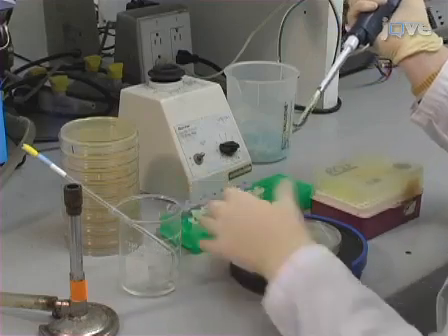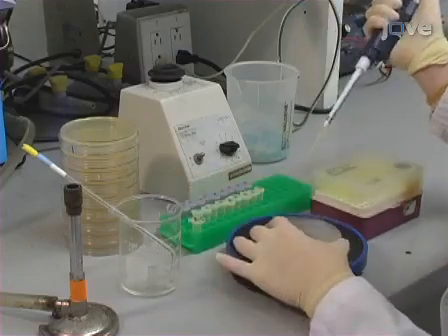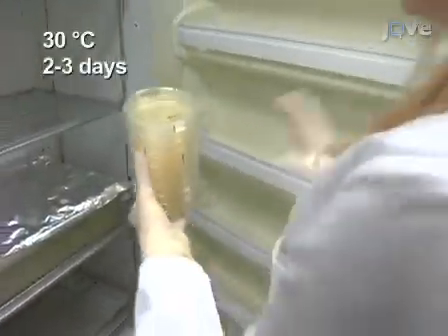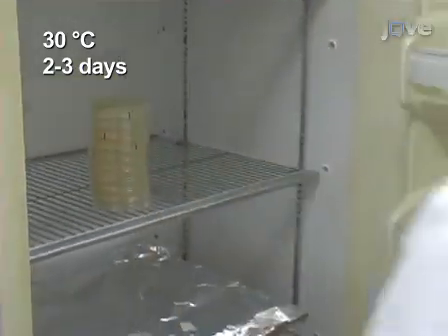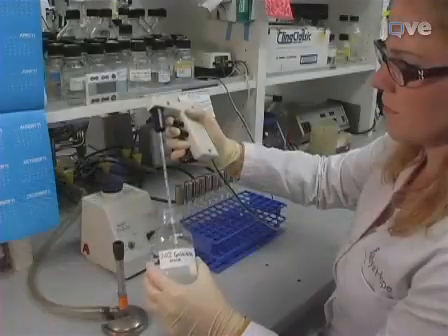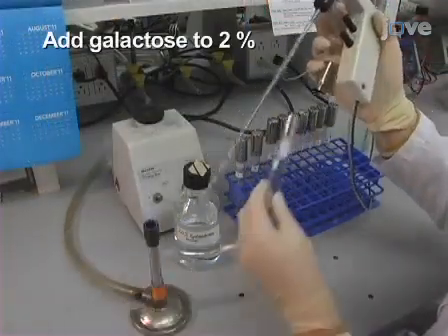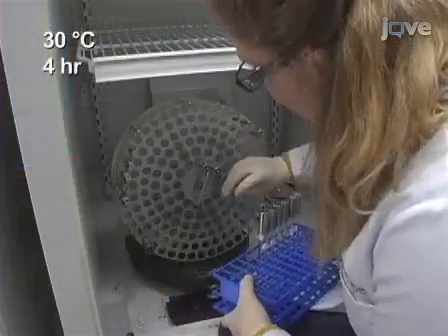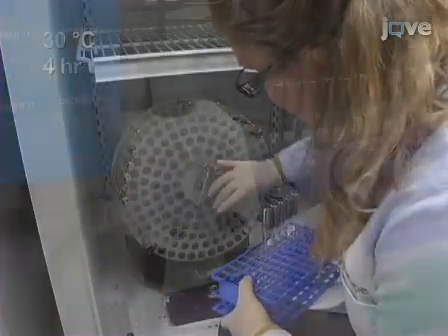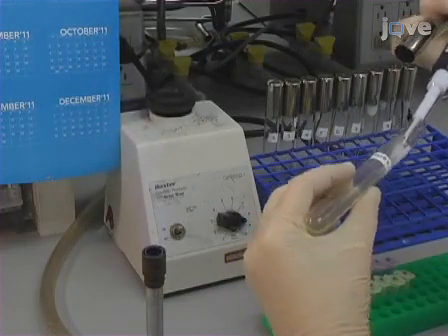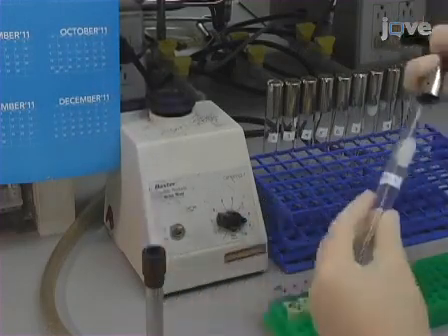Next, use an appropriate dilution to plate approximately 100 to 200 cells onto YPD. Incubate for 2 to 3 days at 30 degrees Celsius until colonies arise. Add 20% galactose to the remaining cultures to a final concentration of 2% and incubate at 30 degrees Celsius for 4 hours.